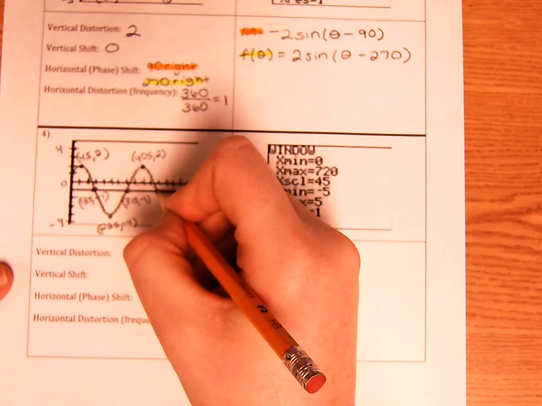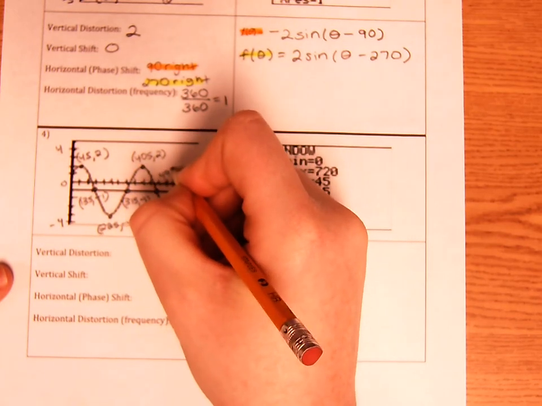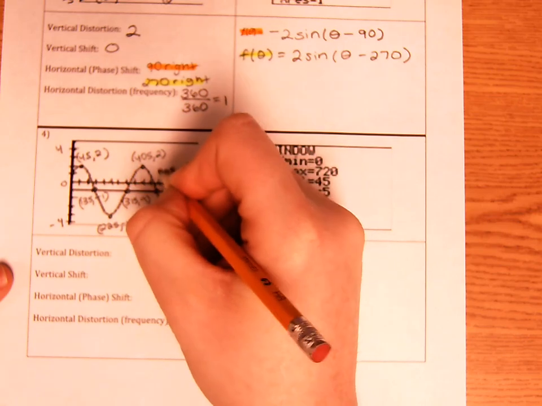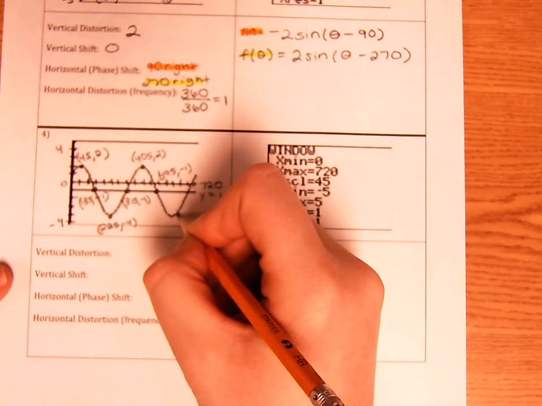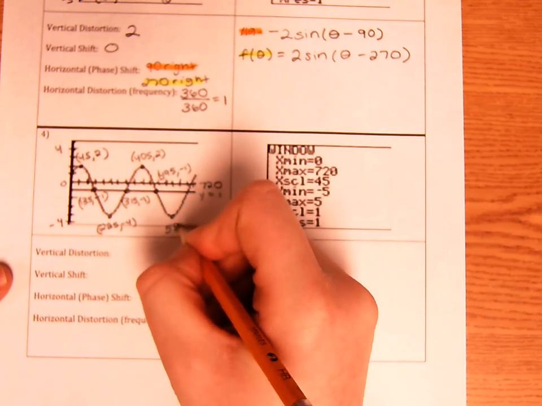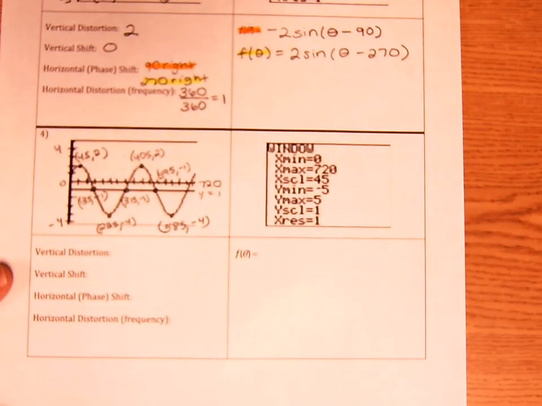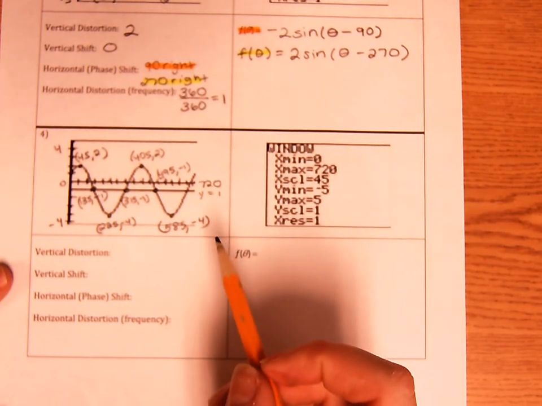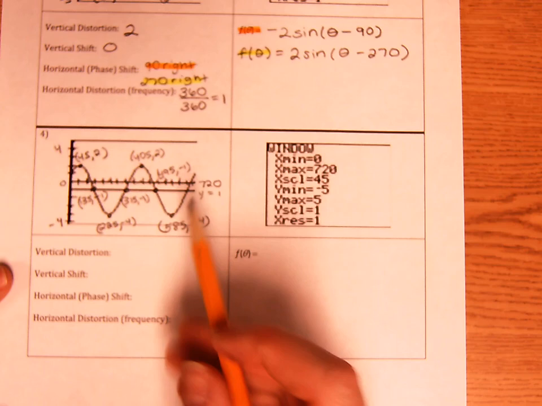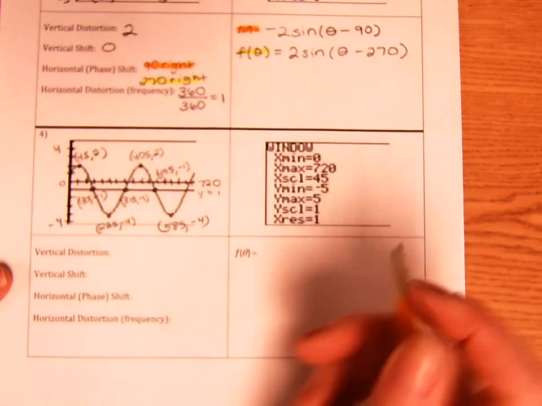And then maybe I'll just go one or two more points here. If I add another 90, that would bring me to 495 comma -1. And then finally another 90. 495 plus 90 is 585 comma -4. And especially on these types of graphs, it's probably going to be beneficial for you to make sure that you label your axes, or label the key points on the graph.